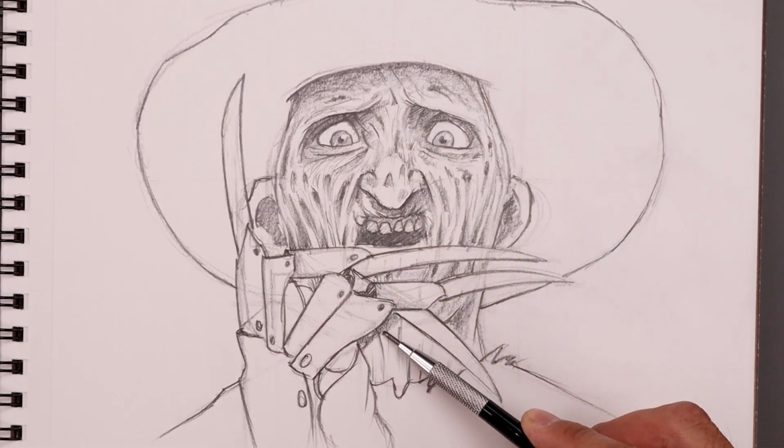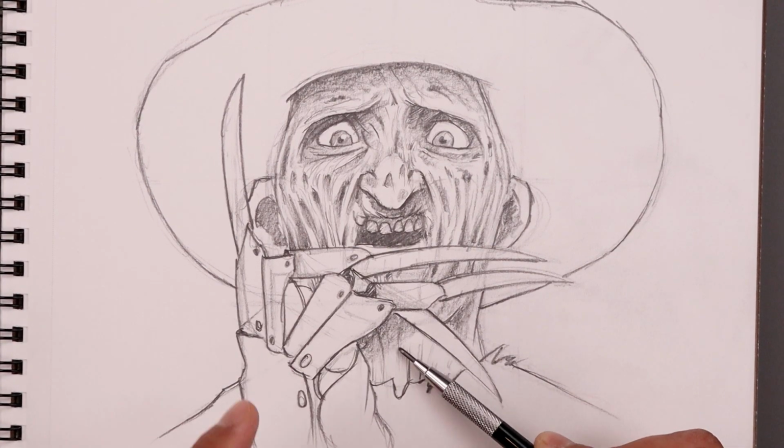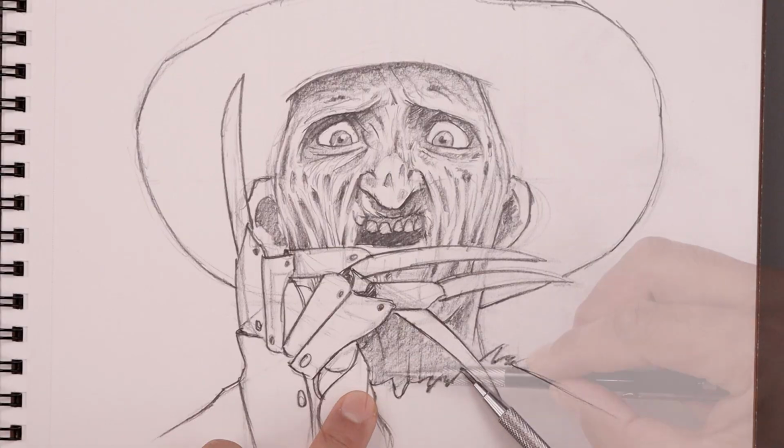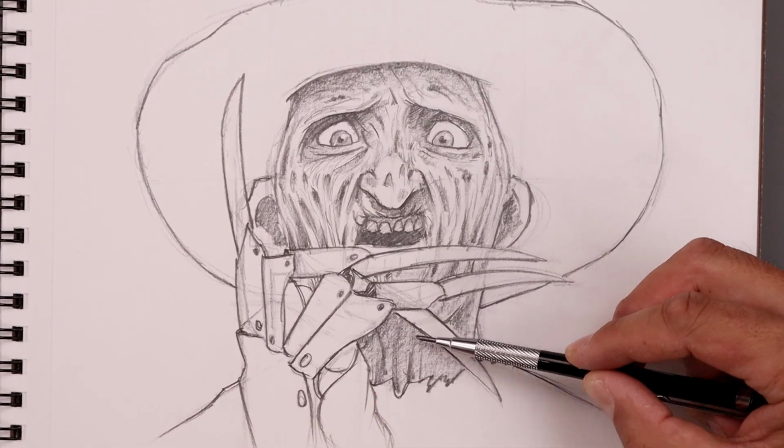And I want to darken up the chin area, like the hand is casting a shadow on top of the neck, and I'm just going to blend that down. Continue to add those deep shadows along the bottom.